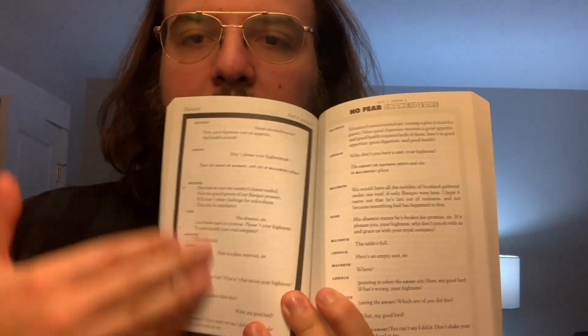I have this version out. This is the No Fear Shakespeare version, right? And as can be seen, the way it's written out is you have the original Shakespeare on one side, and then you have an amended version written in modern English on the other side. Now, when I taught this to the seniors I was teaching, we did use the No Fear Shakespeare version, right? And I'm gonna have my thoughts on it, right?